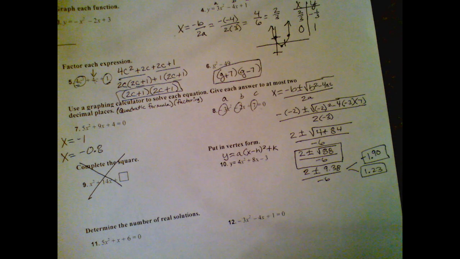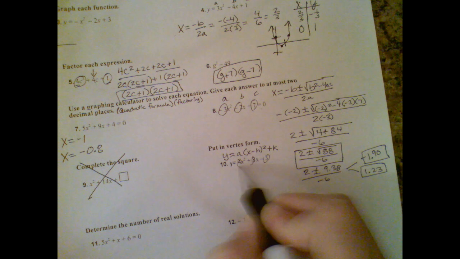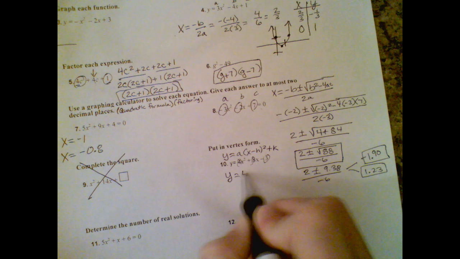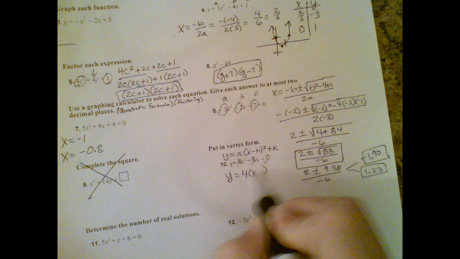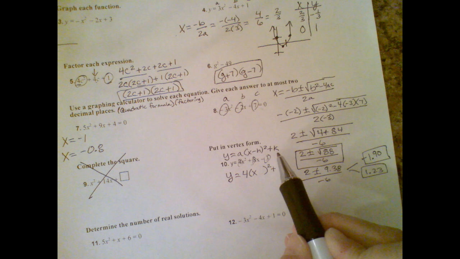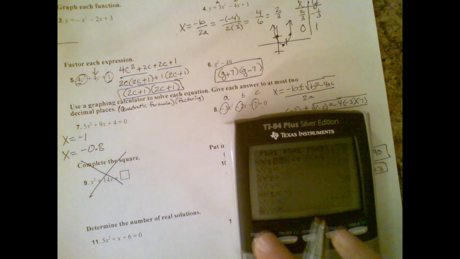Okay, so for this problem, notice this is our A, our B, and our C. So our A in standard form and our A in vertex form are the exact same. So our A is going to be 4. Alrighty, from here, our H and our K is just going to be what our vertex is. So I would go ahead and graph this.